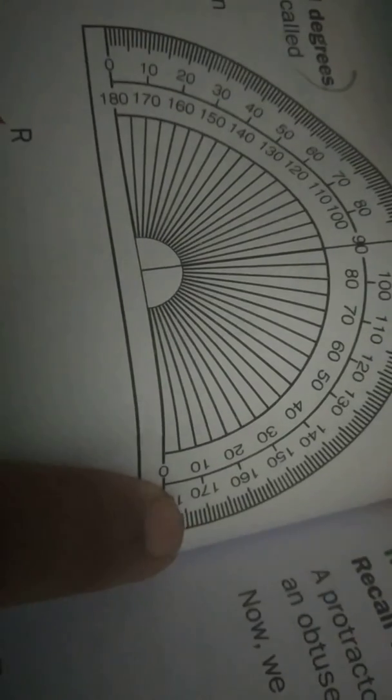Next, on page number 176. Here, angles are usually measured in units called degrees. The symbol for degrees is like this, a small circle above the number. An instrument called a protractor is used to measure angles. So if asked which instrument is used to measure the angles, we need to write the answer: protractor. A protractor has numbers 0 to 180 marked on it from both sides. Understood? This helps to measure angles from both sides.